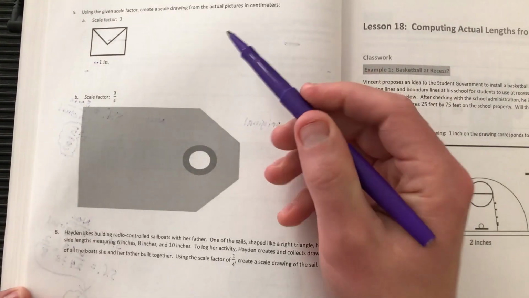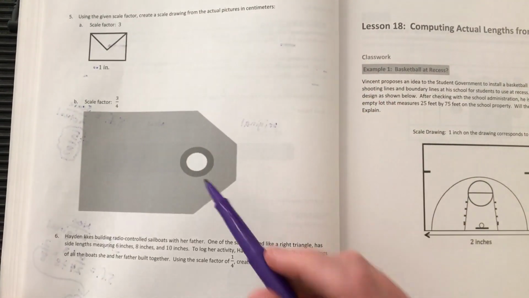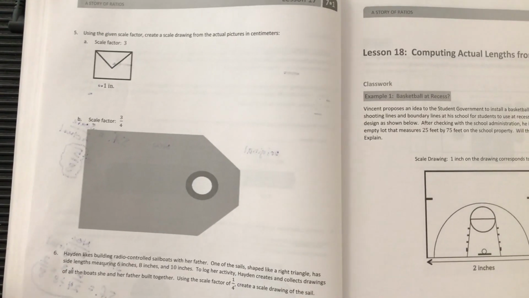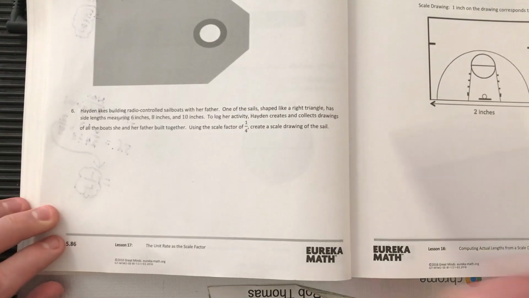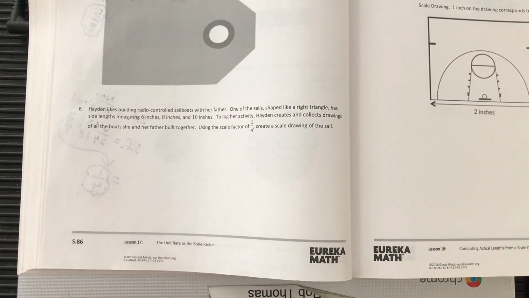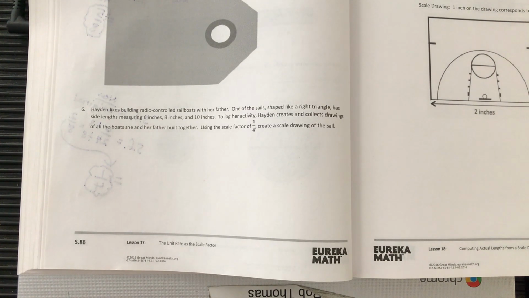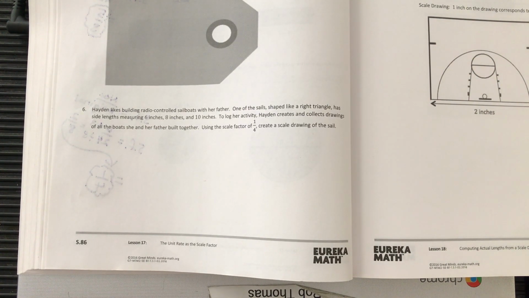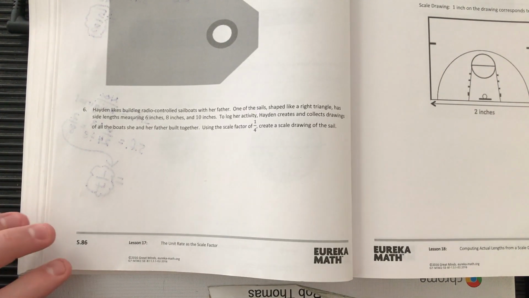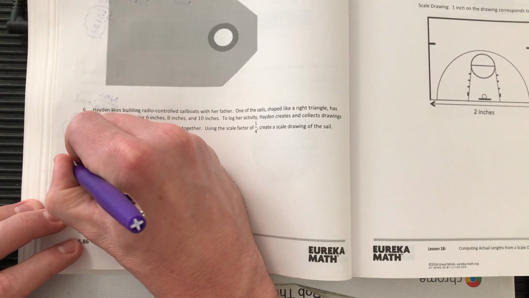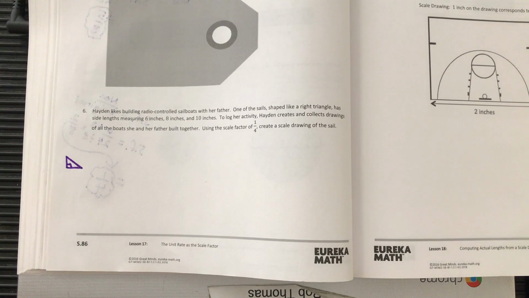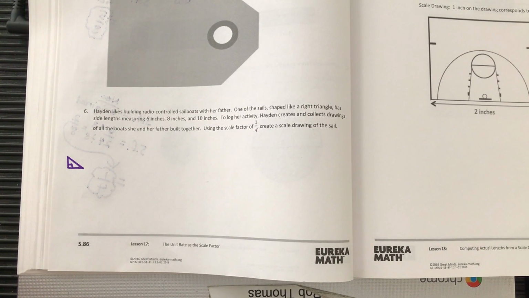So I'm going to leave the drawings in question 5 up to you. I will look at question 6 real quick though. It says, Hayden likes building radio-controlled sailboats with her father. One of the sails, shaped like a right triangle, so that's a triangle with a 90-degree angle, should look like that, has side lengths measuring 6, 8, and 10 inches.